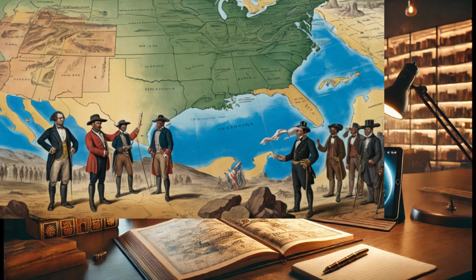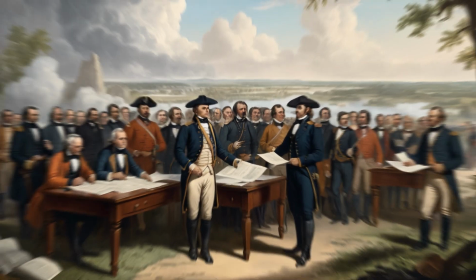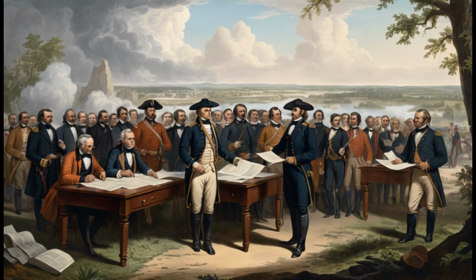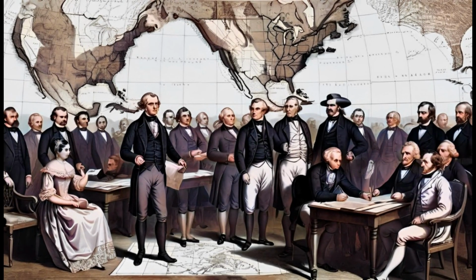The United States acquired vast amounts of territory through treaties, purchases, and wars, such as the Louisiana Purchase in 1803 and the Mexican-American War in 1846 to 1848. These acquisitions nearly doubled the nation's size, creating opportunities for settlers but also renewing the conflict over slavery.